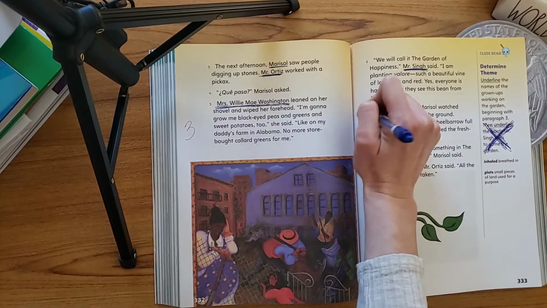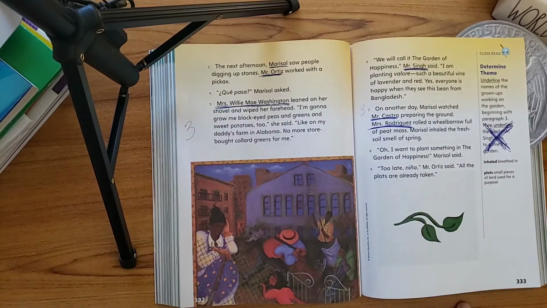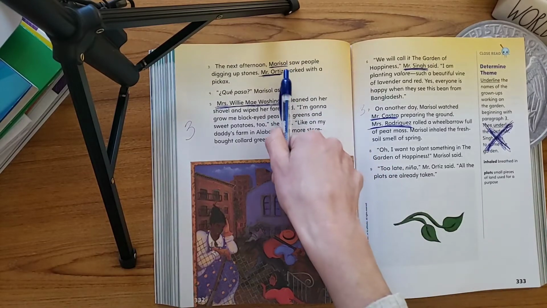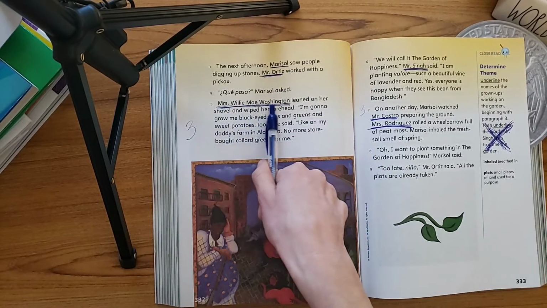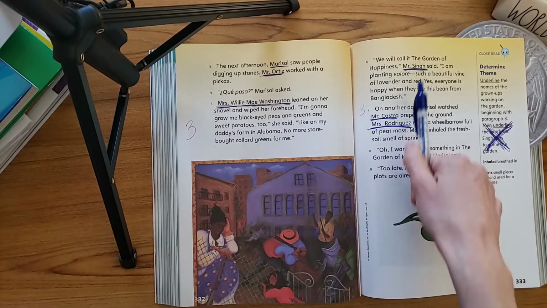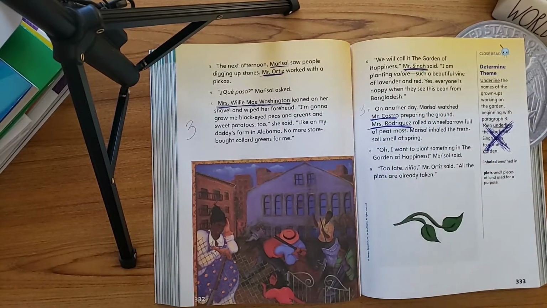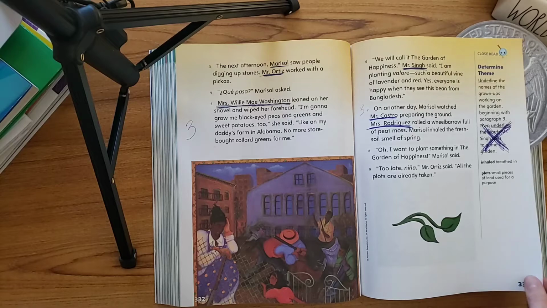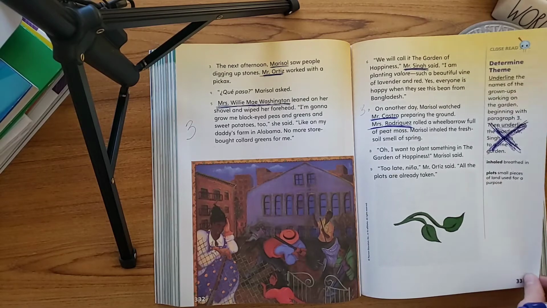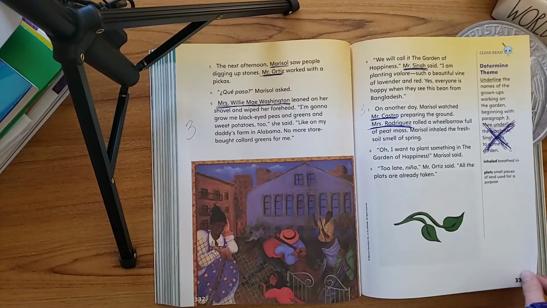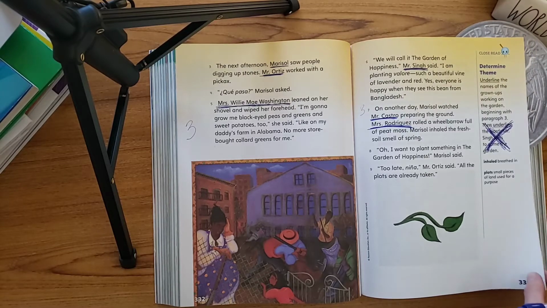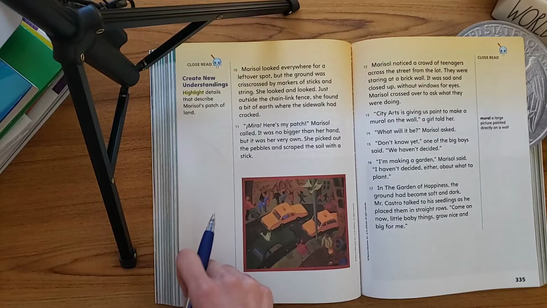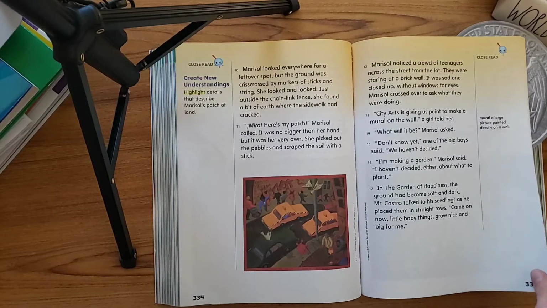So we have 3 characters on this side as well. So Marisol, Mr. Ortiz, Mrs. Willie Mae Washington, Mr. Singh, Mr. Castro, and Mrs. Rodriguez. If you need to pause to finish up underlining, that's okay. And then when you're finished, we are going to keep going. So I want you to turn the page. There's no theme on here.